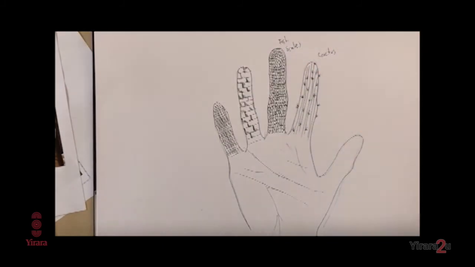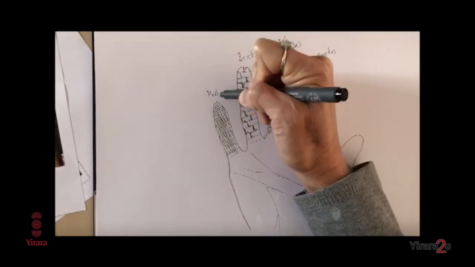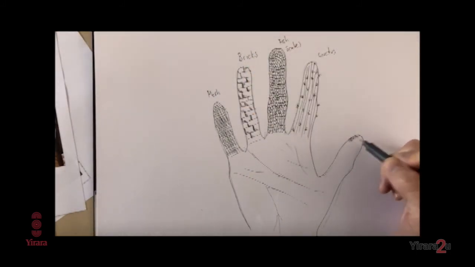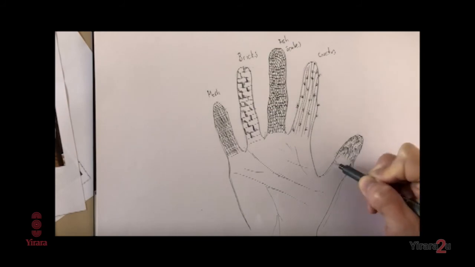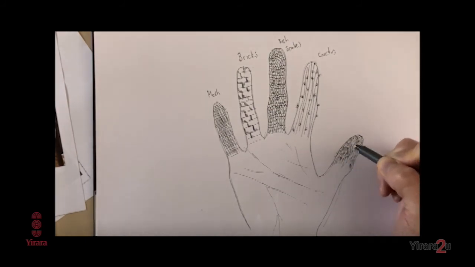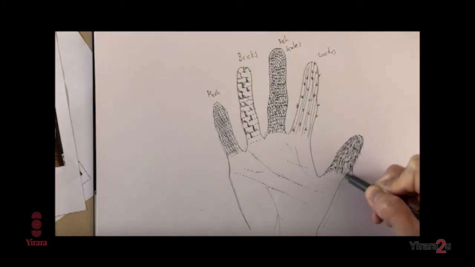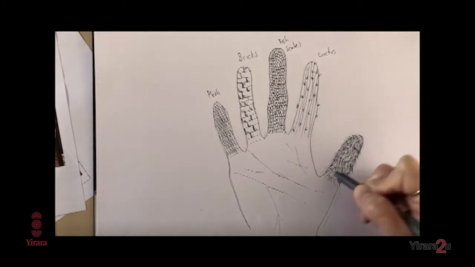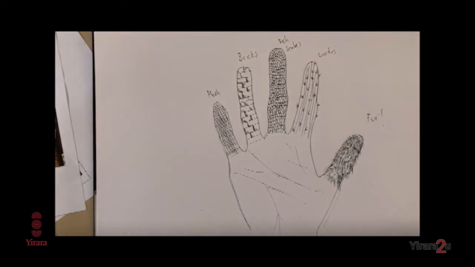textures. A cactus with lots of little spikes on my fourth finger, and on my final finger or thumb, I'm just doing some marks in different directions to try and make it look like animal fur. So have a go and see if you can copy mine or even just come up with your own.